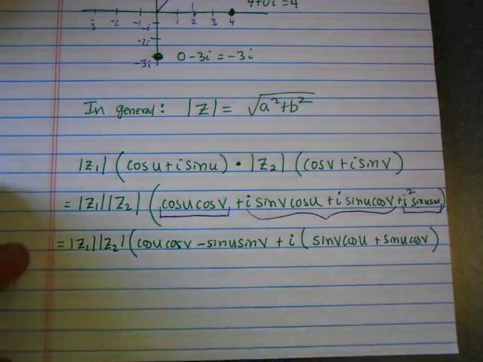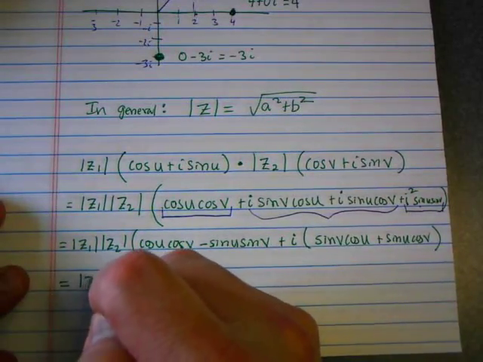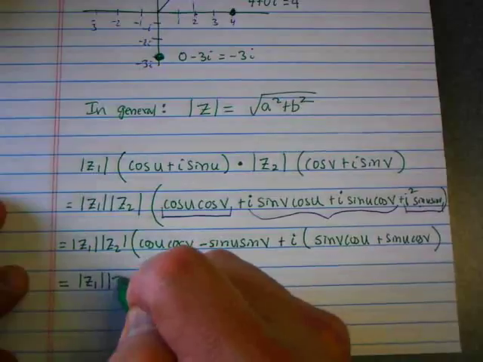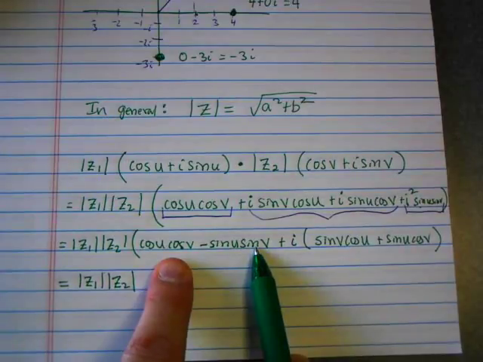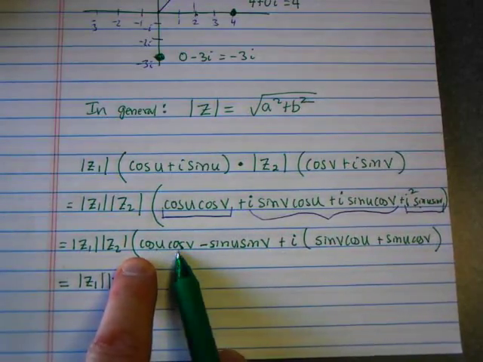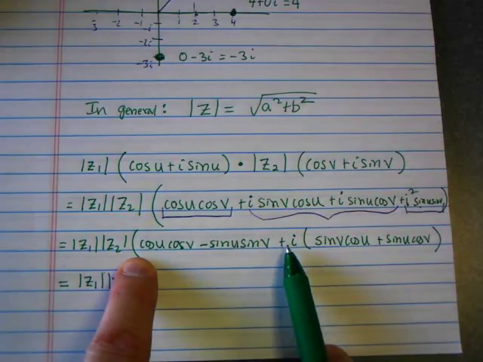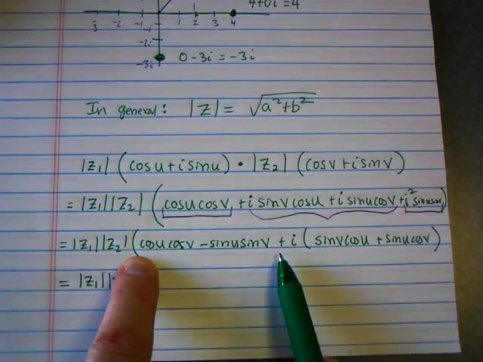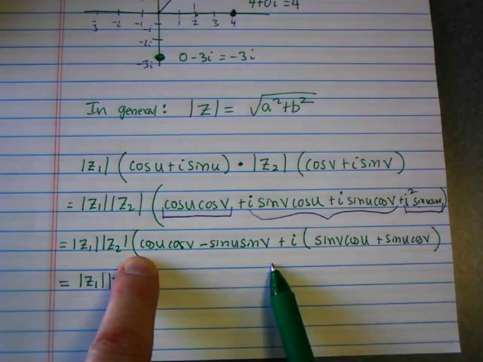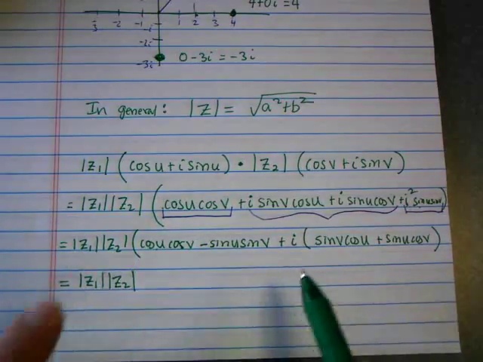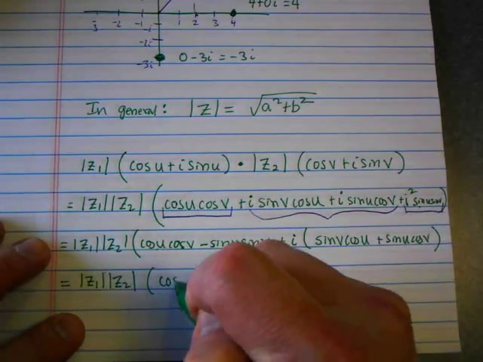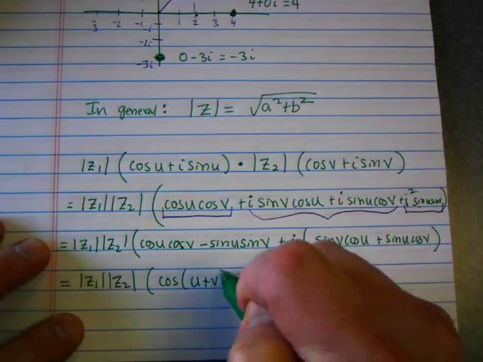Alright, we're almost there. I know it's gotten ugly looking. It's about to get pretty. Well, as pretty as a math formula gets. This should be something you recognize. What happens when you go cosine cosine minus sine sine? That's one of our formulas. Which formula is that? Oh, we don't remember. See, this is the downside of not forcing you to memorize all these formulas. This one happens to be cosine of u plus v. Add the two angles.